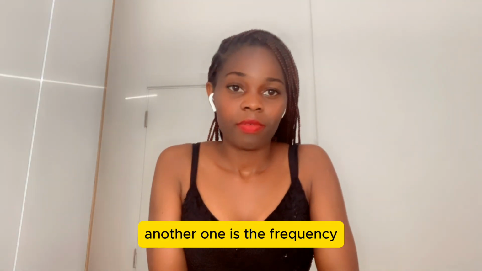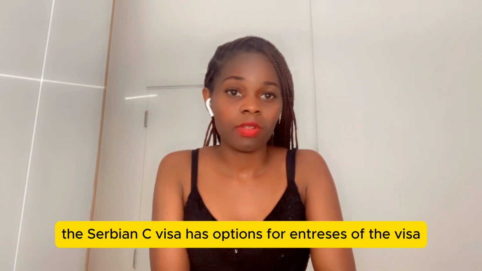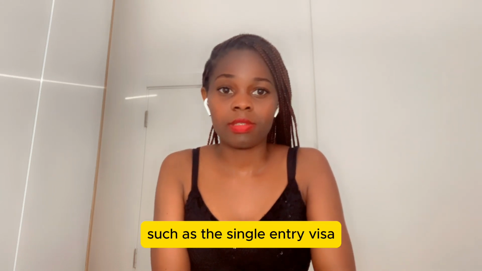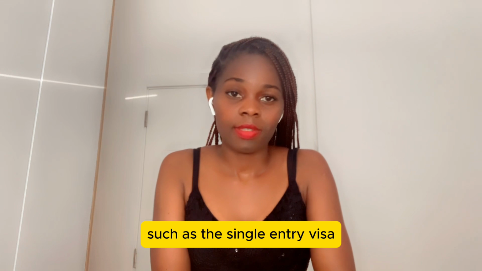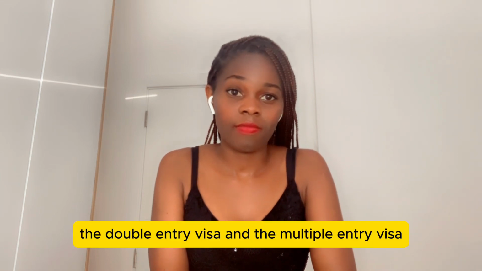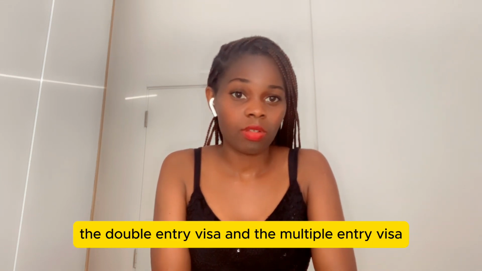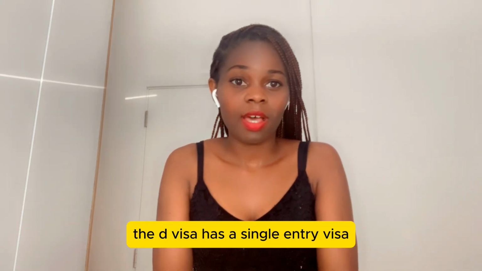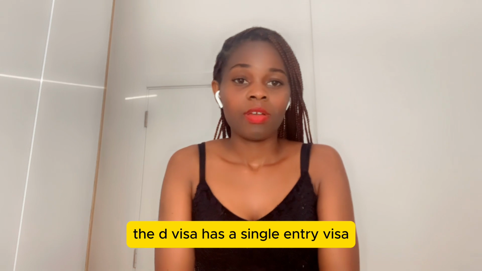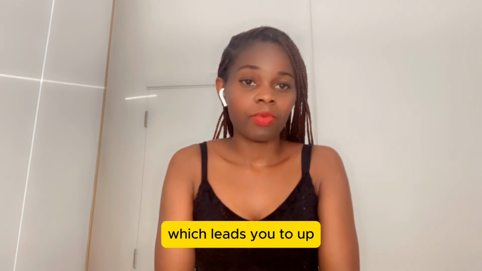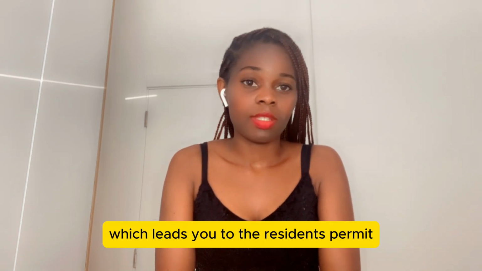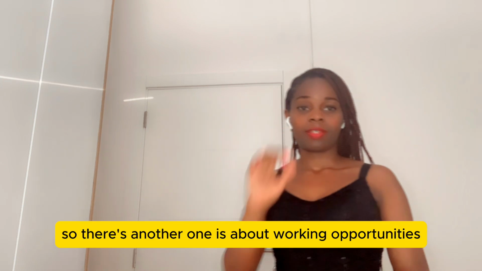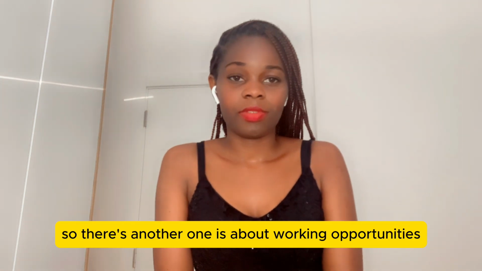Another one is the frequency. The Serbia C visa has entry options such as the single entry visa, the double entry visa, and the multiple entry visa. Whereas the D visa has a single entry visa, which leads you to the residence permit.